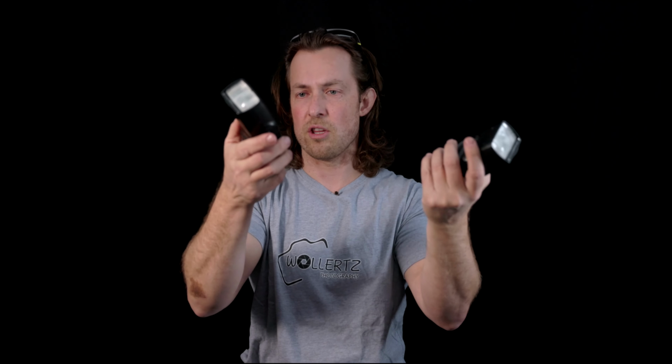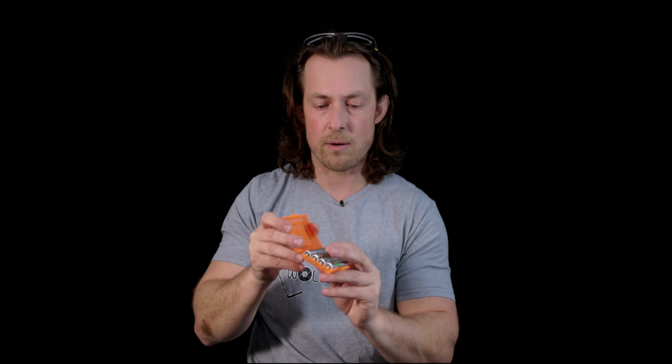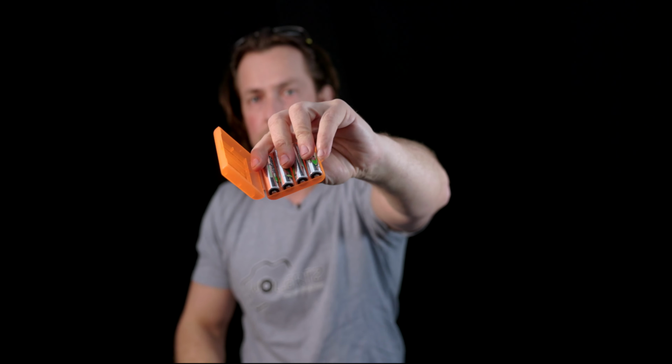Now, I use 2 of these. These are 2 of my Canon speed lights. They're a little bit older, but they work great. Their downside is that they need 4 AA batteries. So for this, I ended up buying some rechargeable batteries. These are Energizer rechargeable batteries, and a fast charger. In like 10-15 minutes, these batteries are charged and are ready to go again.